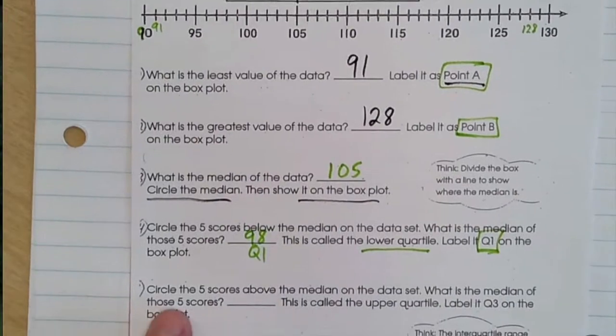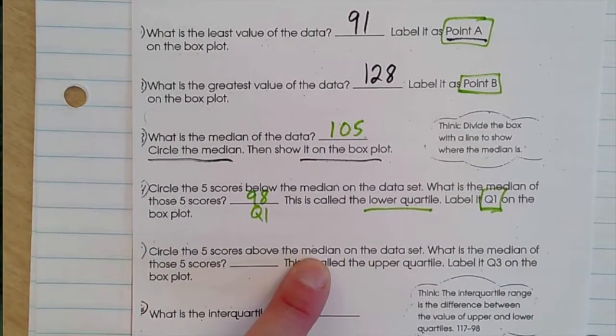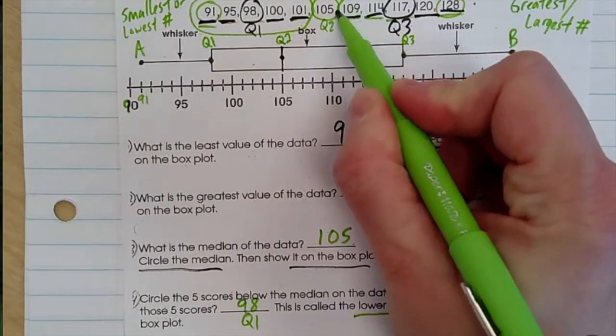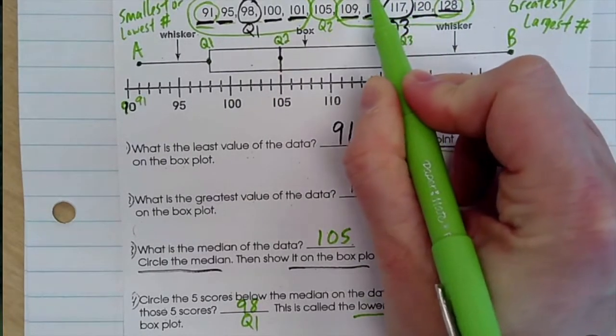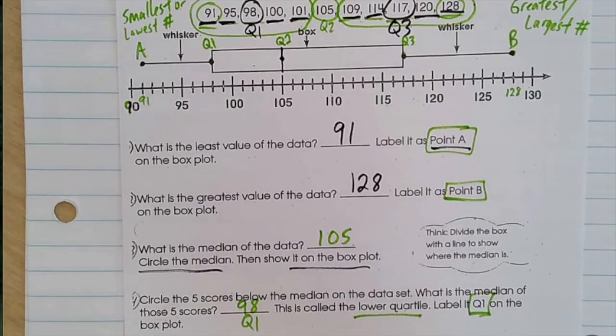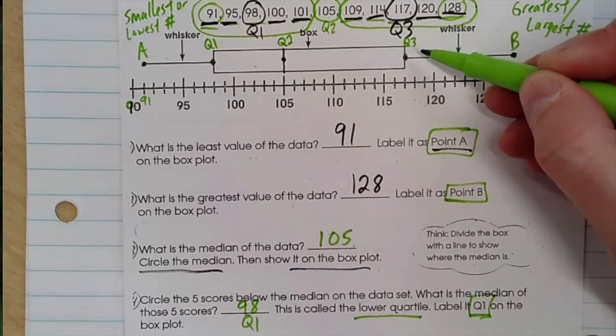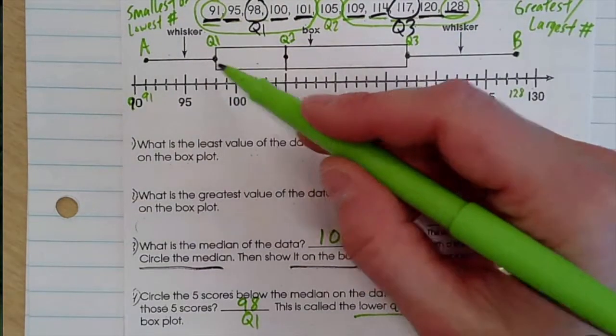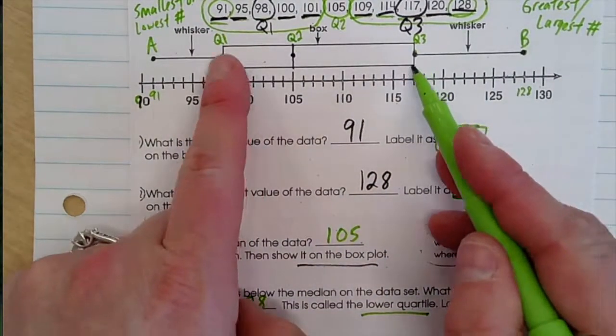So then when you circle the 5 scores above the median, that were these 5, 109 to 128 up here, what's the median of those, or the middle? That was 117. That's what we called Q3. Upper quartile, we labeled it Q3. We actually did that right here in green. So Q1, 2, and 3 make your box, and then your lowest and highest make your whiskers.